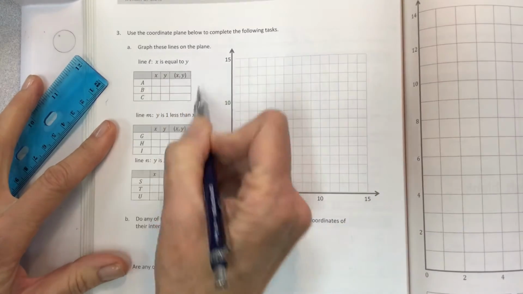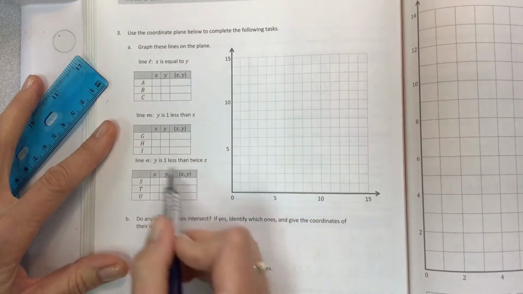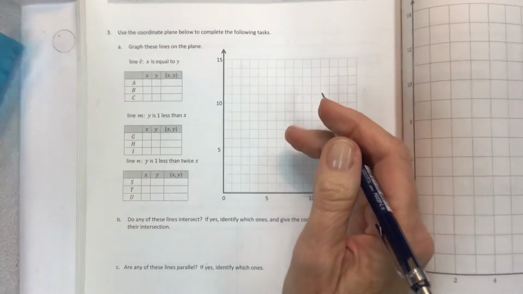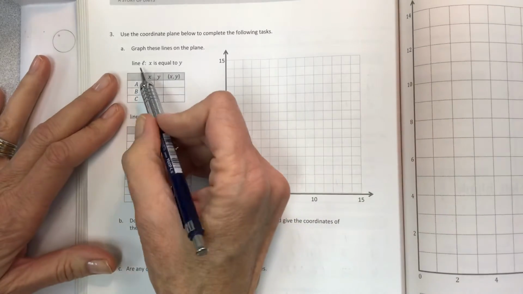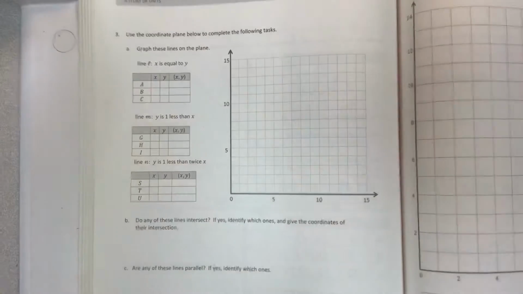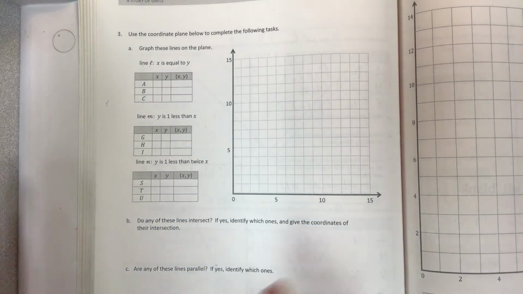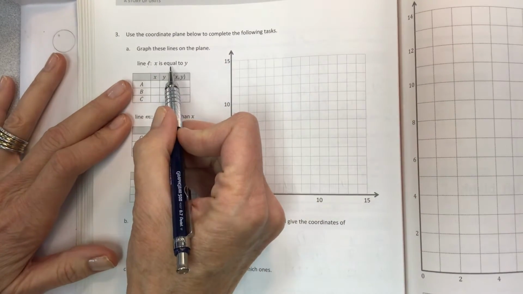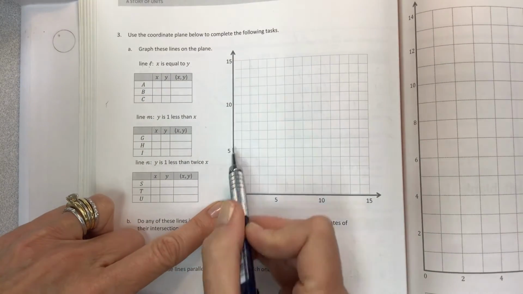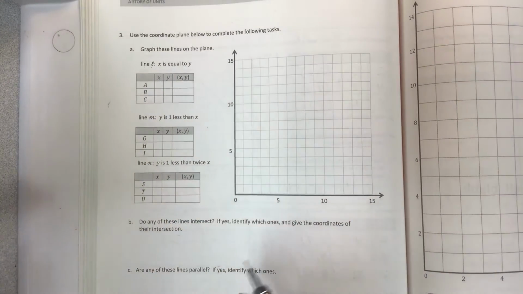Now this is going to be one line, this is another line, and this is another line. So we're going to have 3 lines on this graph. This is when it gets really fun. Okay, line L, x is equal to y. So much fun when they start us off with this one. If x is equal to y, then whatever you put for x, look at what you're counting by, what are your options, then I can do the same thing.